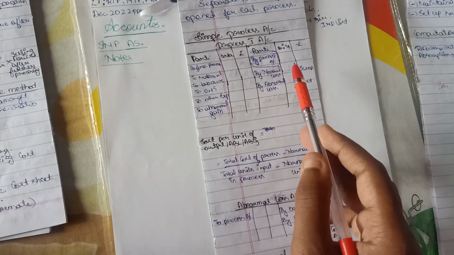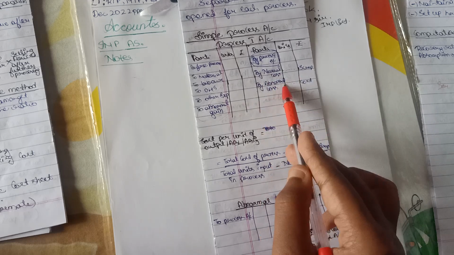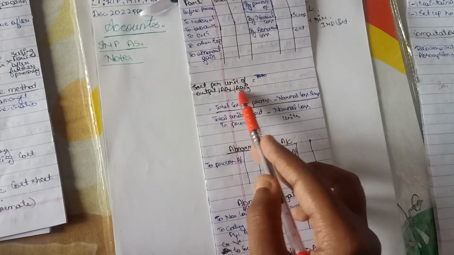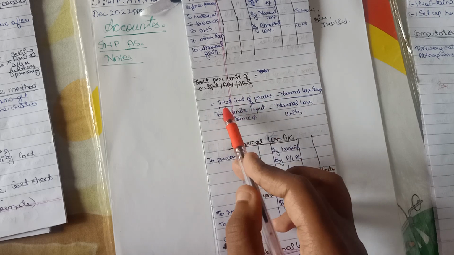Here we'll be writing by normal loss, that the percentage will be given, and in case of any abnormal loss we'll be writing that here. Cost per unit of output, ABL or ABG.